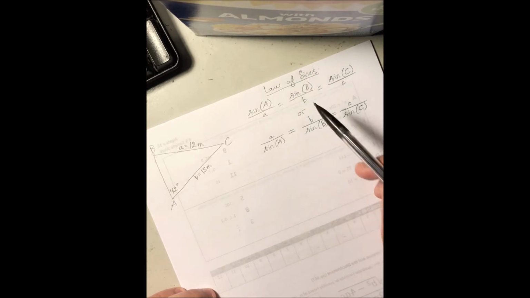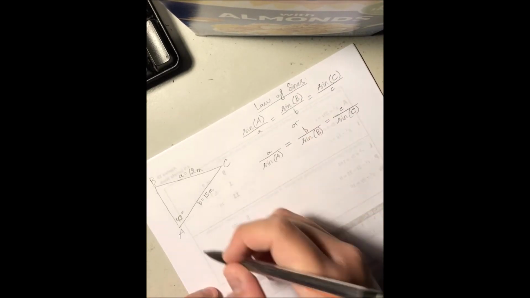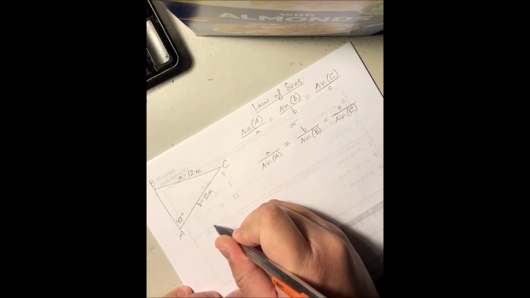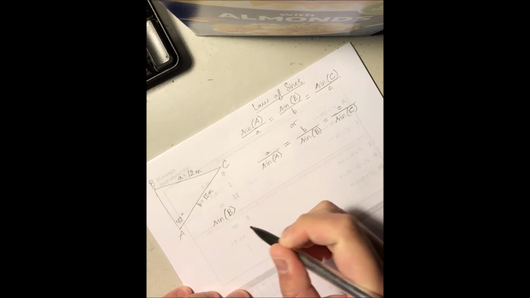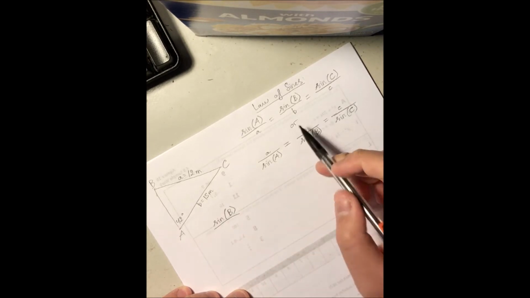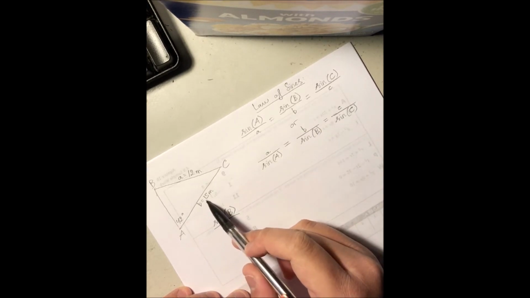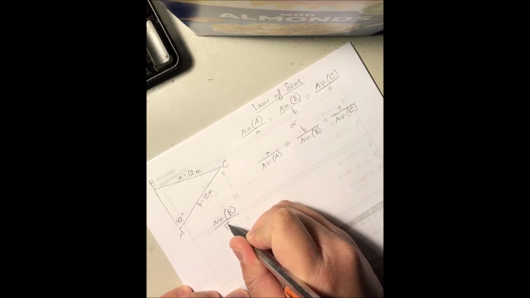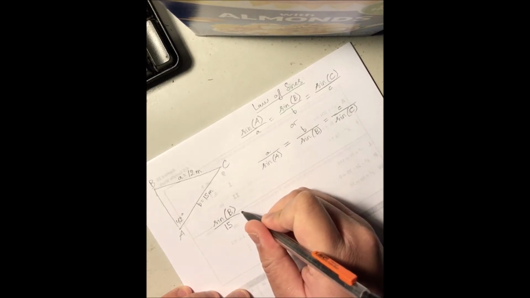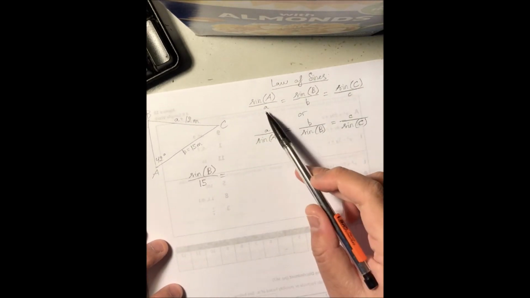I'm going to take the B ratio in the first form, which is sine of capital B divided by lowercase b. Well, lowercase b is 15 meters. So 15. And I'm going to set it equal to either the A ratio or the C ratio.